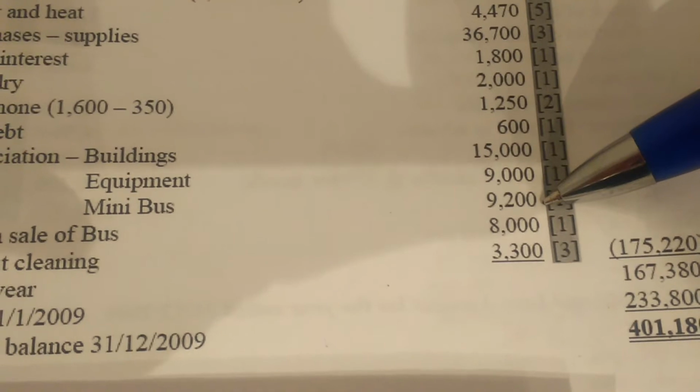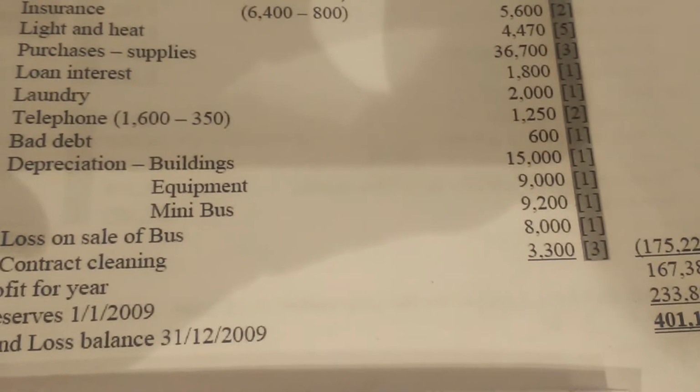That should be the figure we have. Over here, the 9,200 for minibus depreciation. So that's the first part.